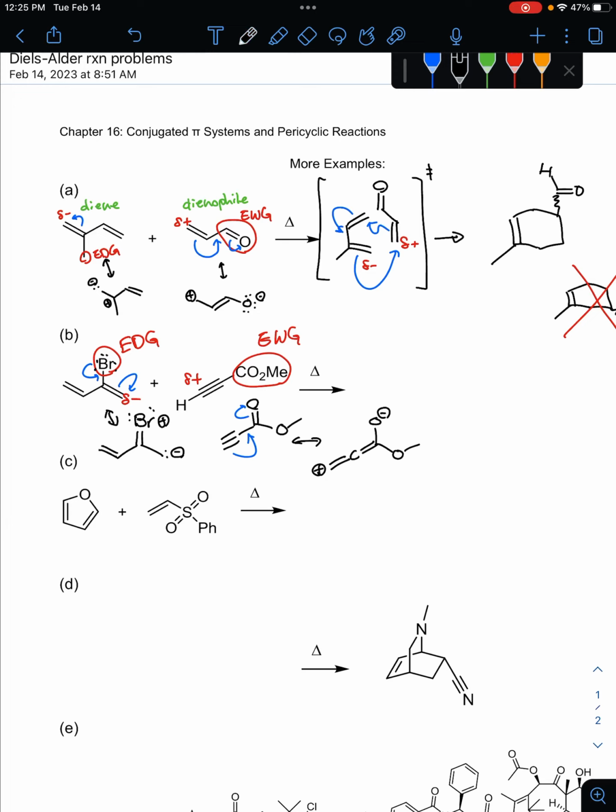So all of that informs us that, by the way, here I want you to notice I actually rotated around this bond, like I did earlier as well with the first problem.